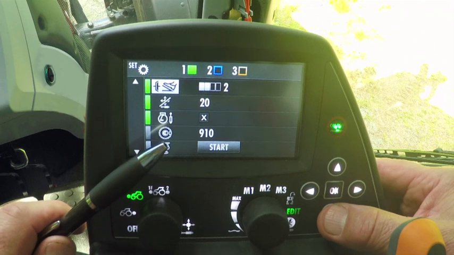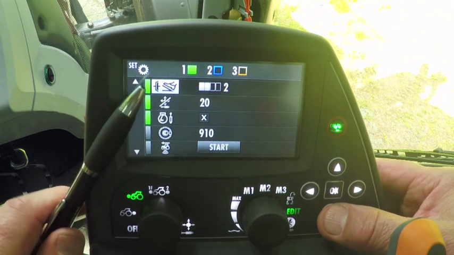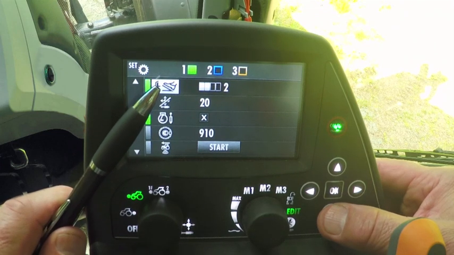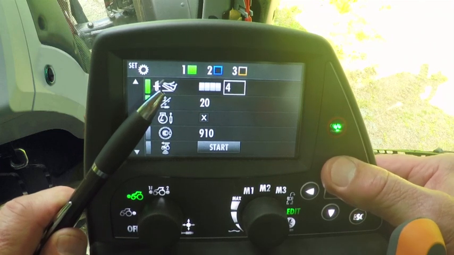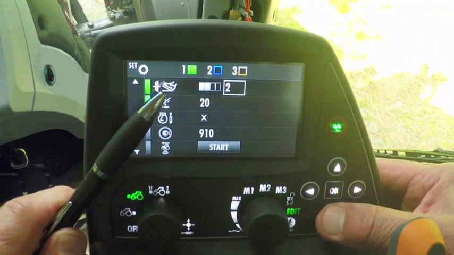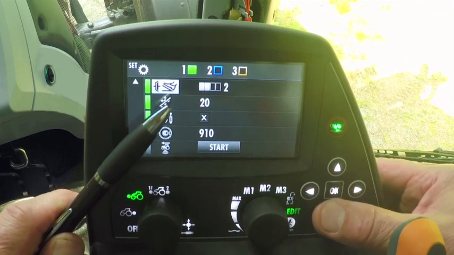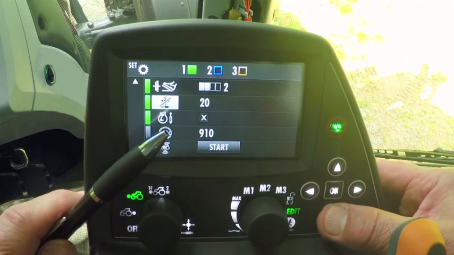Next setting is the clutch pedal curve, which defines the reaction position of the clutch pedal. In setting 1, the clutch engages with a very low pedal position, and in setting 4, the pedal position is very high. The next line is the hydraulic joystick safety stop speed.